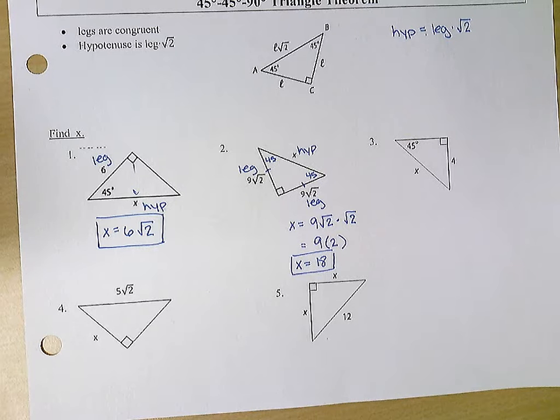Do number 3. I'm not trying to trick you. It is really just plugging it in and circle your answer.